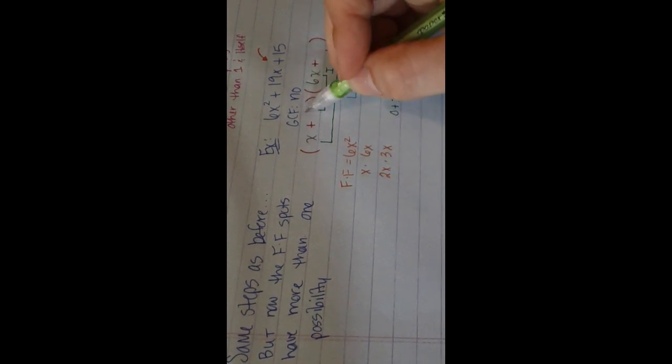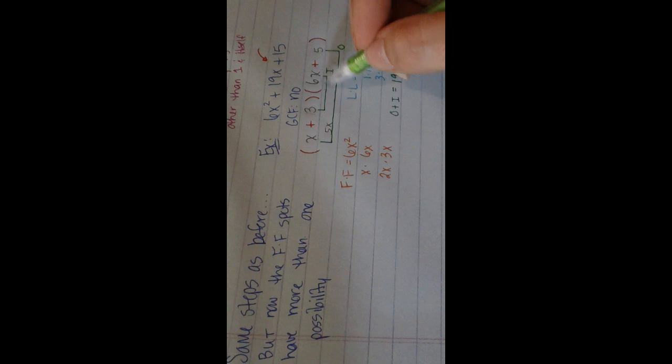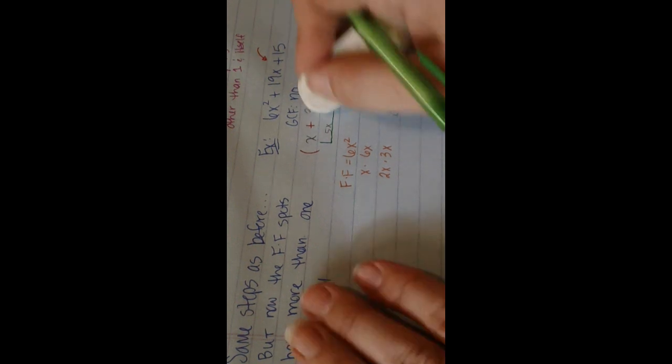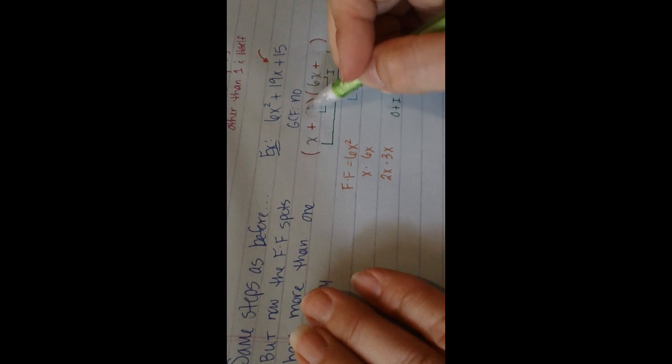So I'll try 3 and 5. X times 5, 5x. 3 times 6x, 18x. That makes 23, which is bigger than 19. So I'll try 5 and 3, just switching those around. X times 3, 3x. 6 times 5 is 30x. That's already too big. Okay.